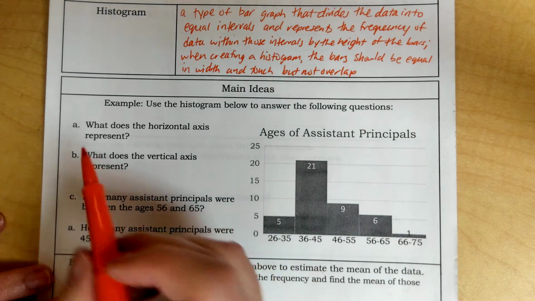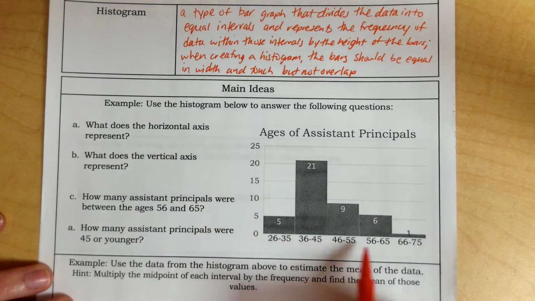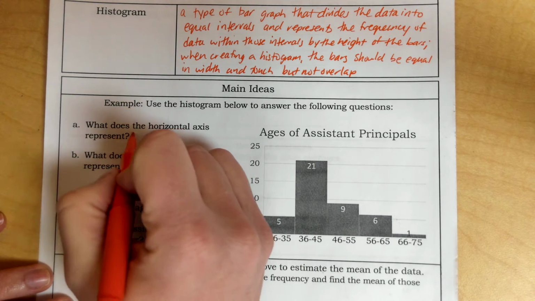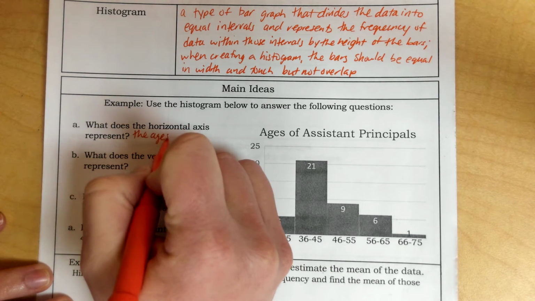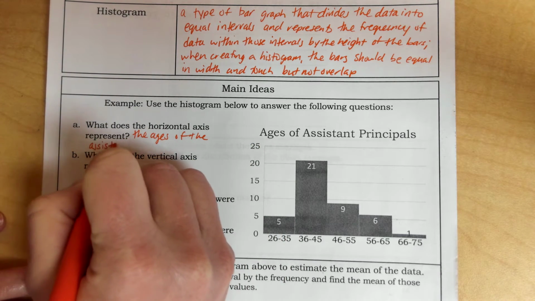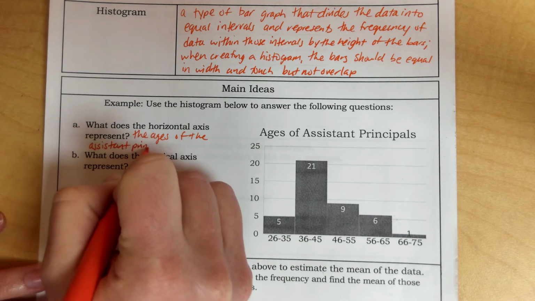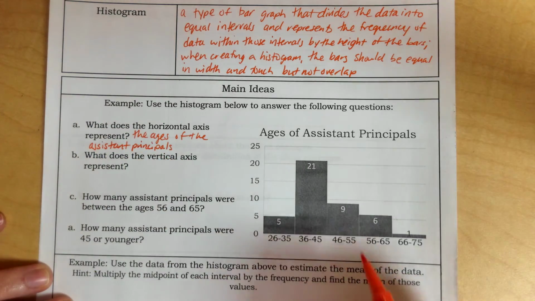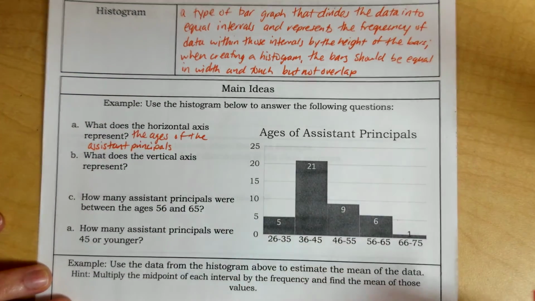Okay, so the horizontal axis looks like it represents the ages of the assistant principals in the town, city, state, whatever it is that we're representing here.